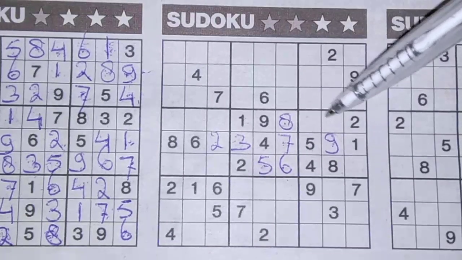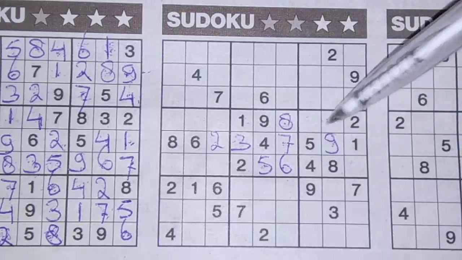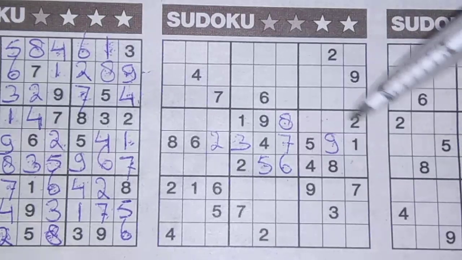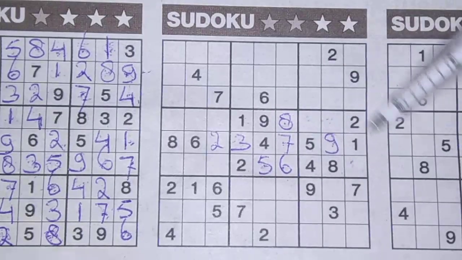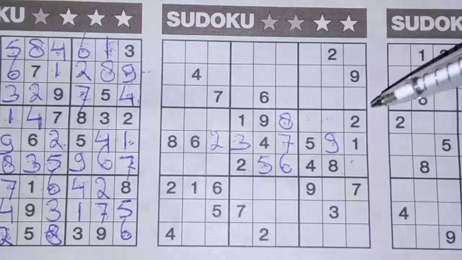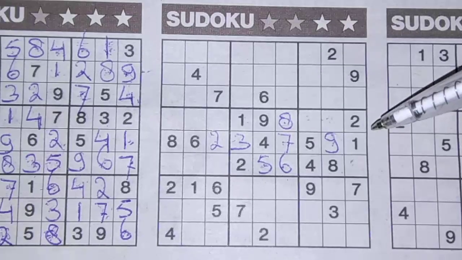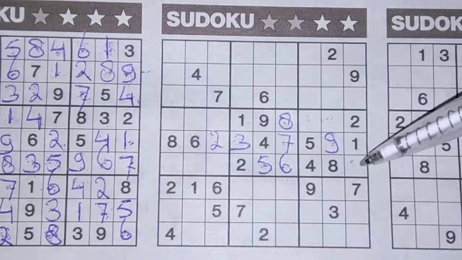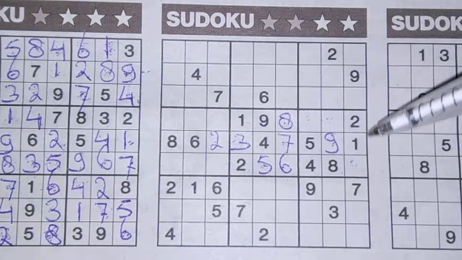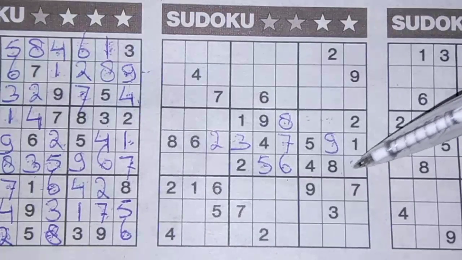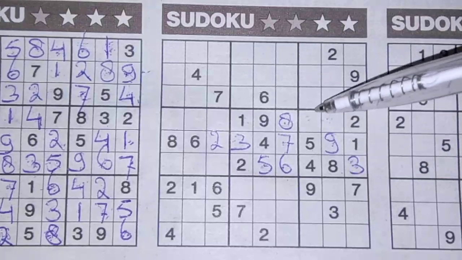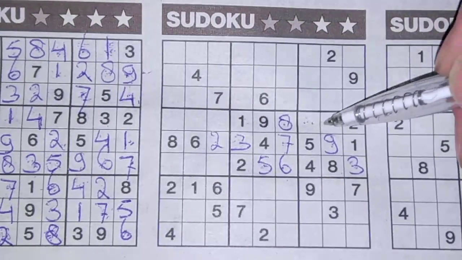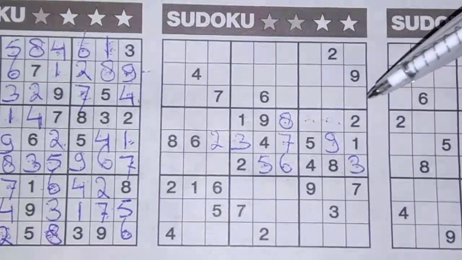Yes, 3 missing numbers in this big square. The 7, the 3, and the 6 are missing in this big square. We have a 6 here, so no 6 there. We have a 7 here, no 7 there. So the 1 digit left should be the 3. Here we have the 7 and the 6. Don't forget that.